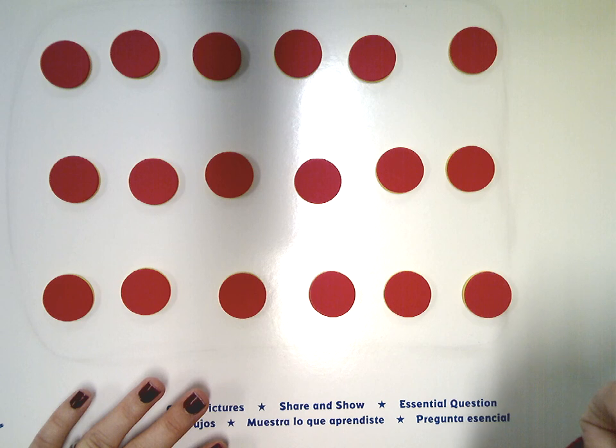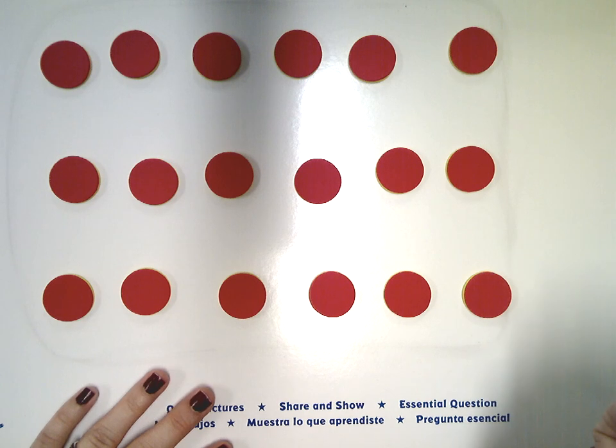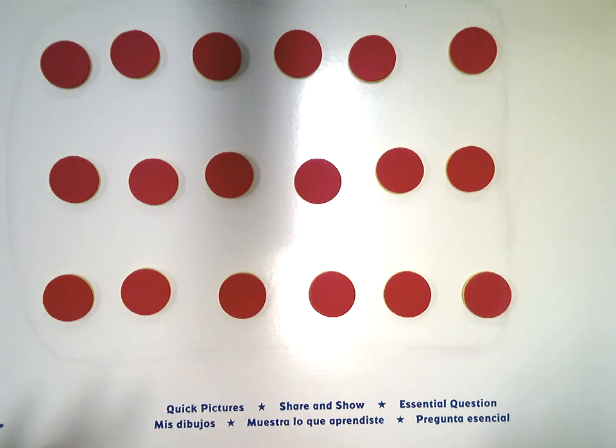2/3 of 18? What is it? What is my numerator on number 2? What's my numerator on number 2, Natalie?